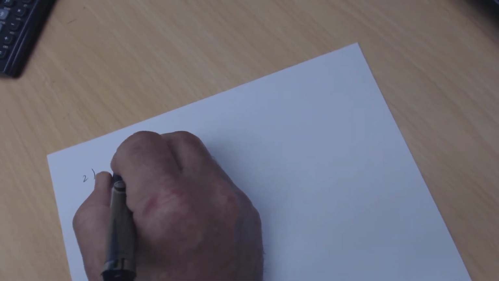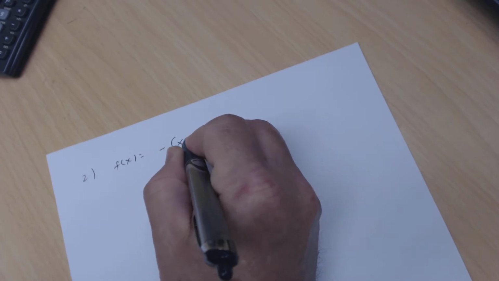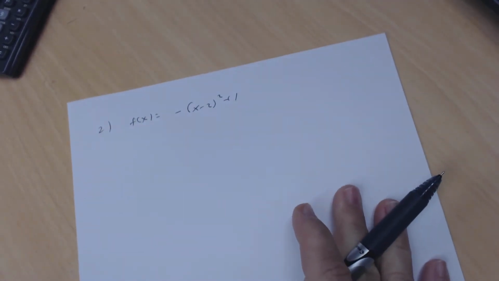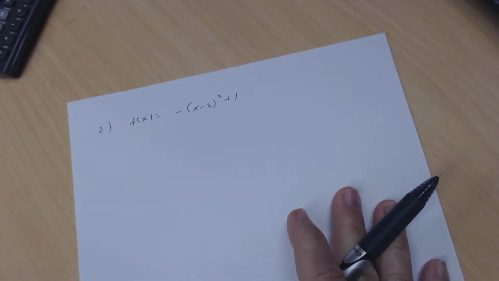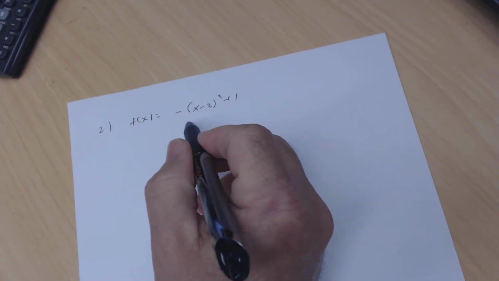Okay, let's suppose we had this. All right, number 2, let's suppose we had f of x equal negative x minus 2 squared plus 1. So you have something that looks like this. Now, this is in standard form, keep that in mind.